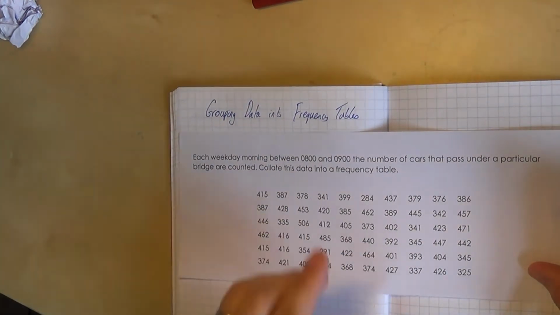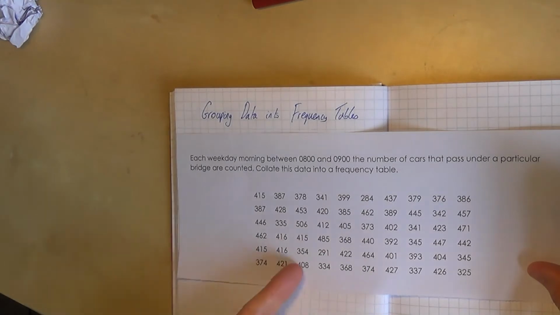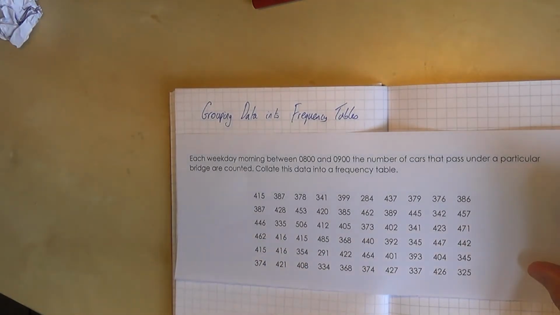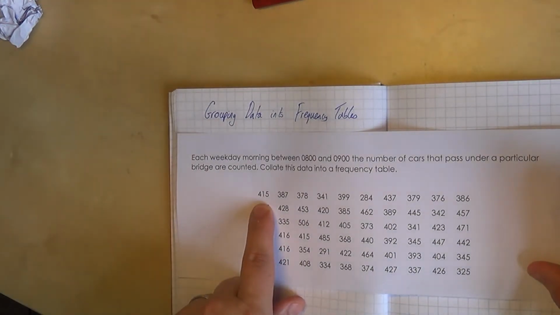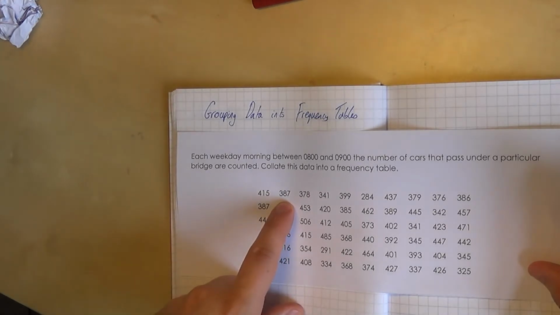This data happens to be somebody stood on the bridge counting cars every rush hour for a heck of a lot of days. So each of these numbers is the number of cars that passed under a bridge on that day in rush hour. So the first day they counted 415 cars. Next they counted 387 cars.